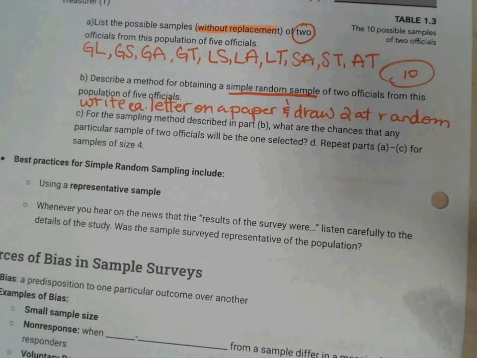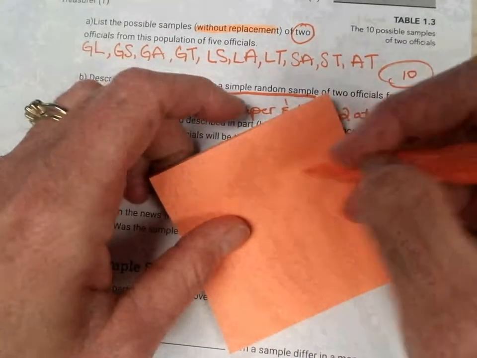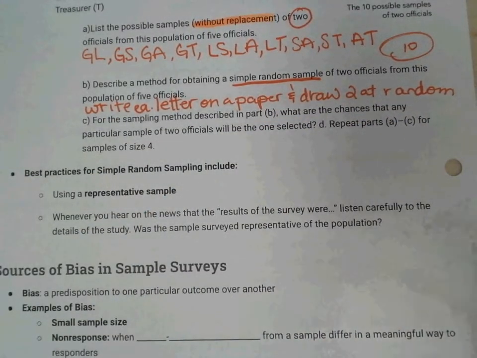That's just a super simple way to do it. Since there's only 5, it's not that hard to just write them all on a piece of paper, G, L, right? And then toss them in a bowl and draw 2.